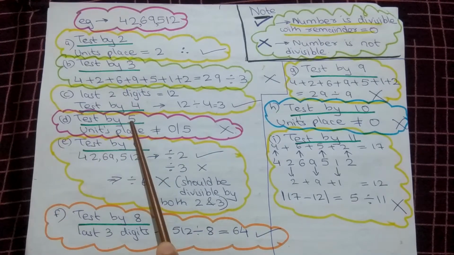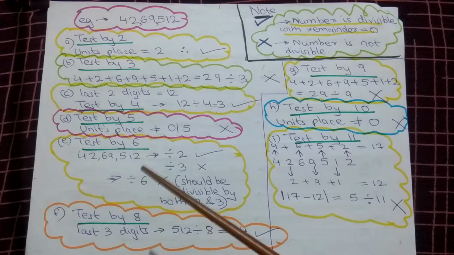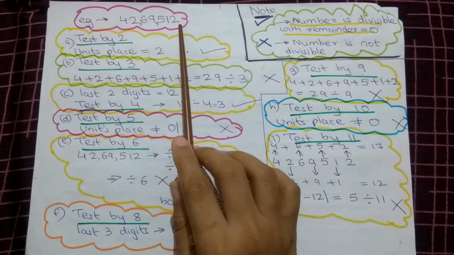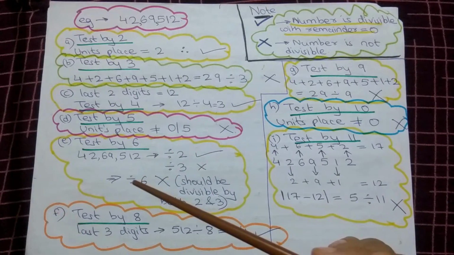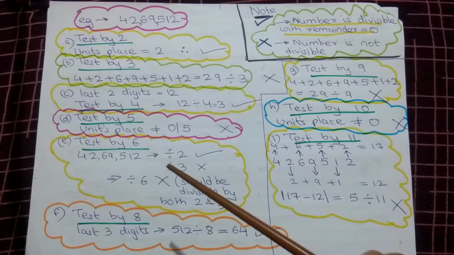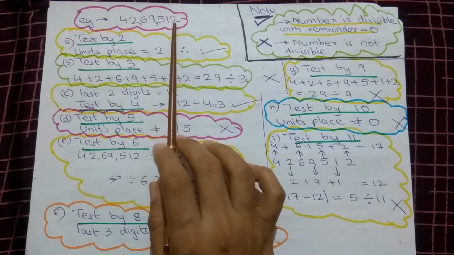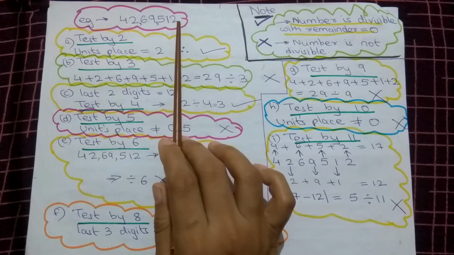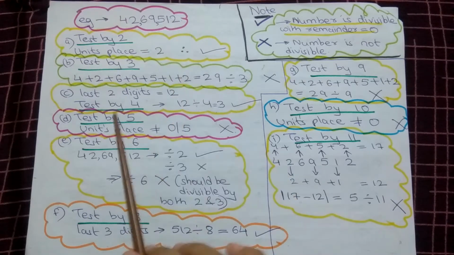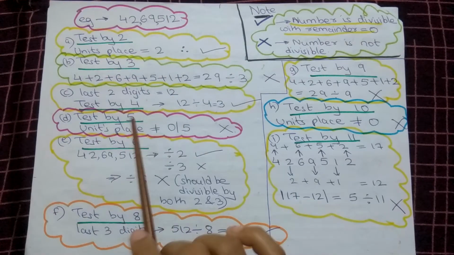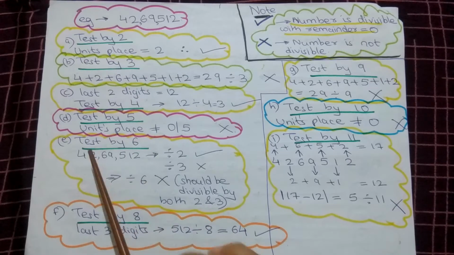Divisibility test by number 5. As we have seen, if the units place of the original number has either 0 or 5, then only we can divide the number by 5. In this example, the units place has 2. It is not equal to 5 or 0, so this number is not divisible by the number 5.